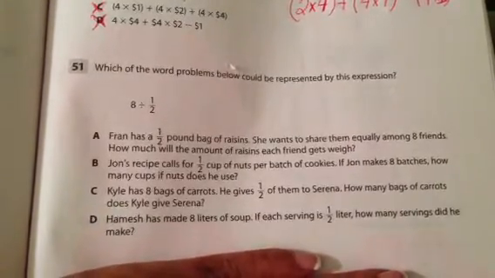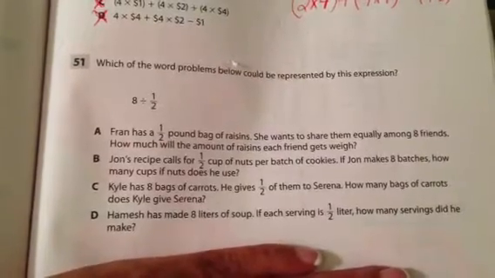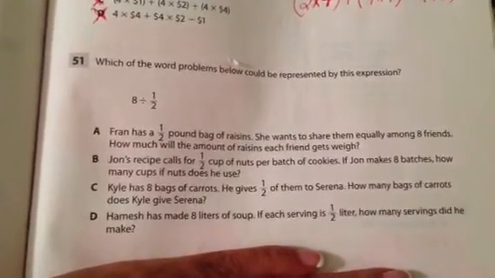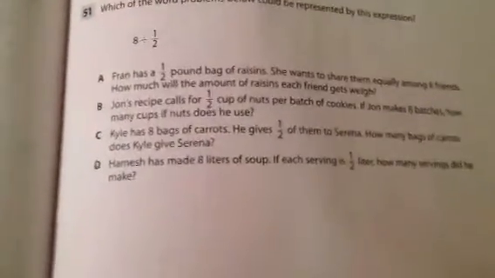Hamisha has 8 liters of soup. If each serving is half a liter, how many servings does he make? That makes sense. So he has 8 liters, and he keeps on giving a half a liter, and another half a liter, and another half a liter to see how many he makes. So D makes the most sense here. Let's go to the next one.